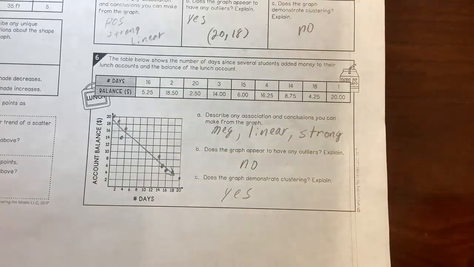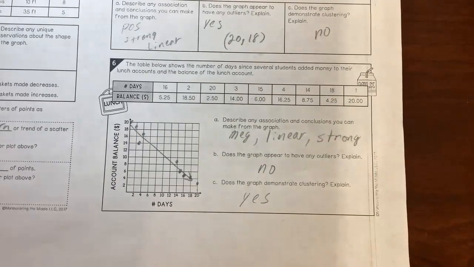So that gives you different ways to describe a scatter plot and different kinds of thoughts to have about what could or could not happen in a scatter plot. And that helps you make predictions on future data.